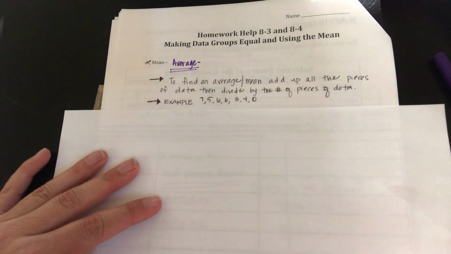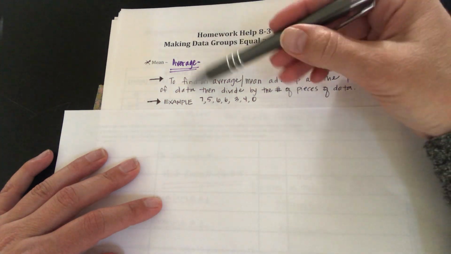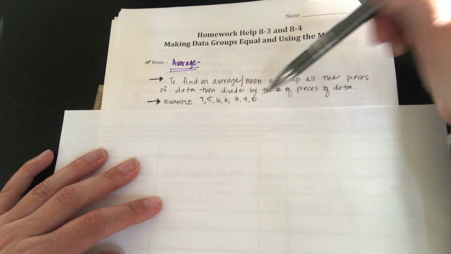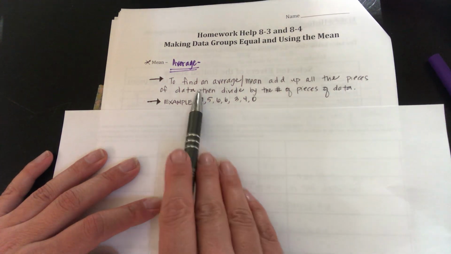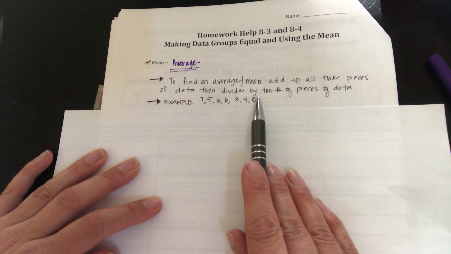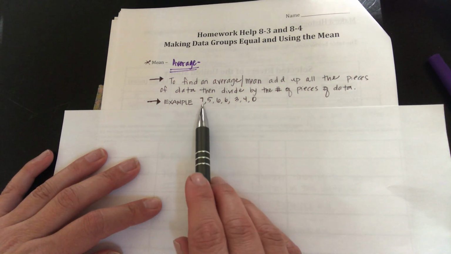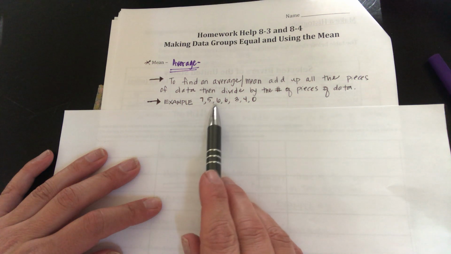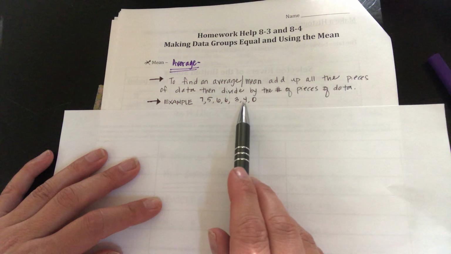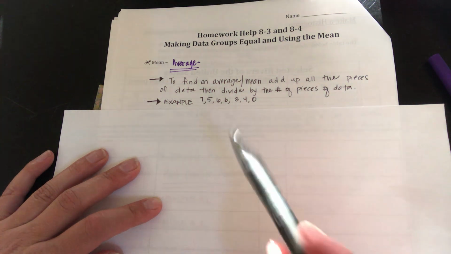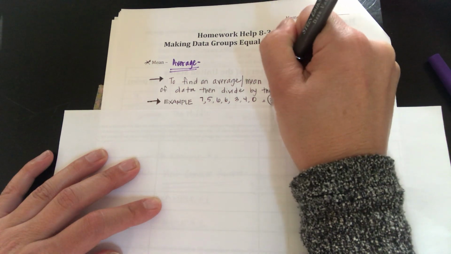Now if I want to find the average or the mean of this group of data, I need to add up all the pieces of data and then divide by the number of pieces. So I need to add 7 plus 5 plus 6 plus 6 plus 3 plus 4 plus 0. And the answer is 31.